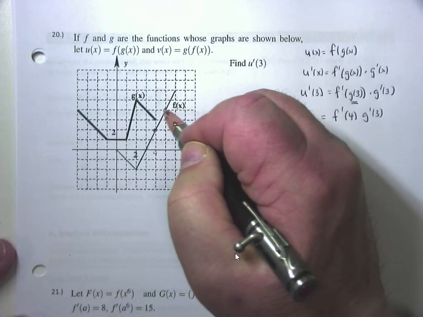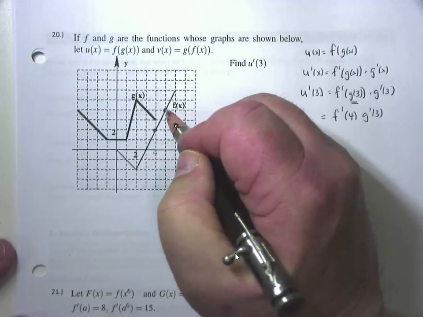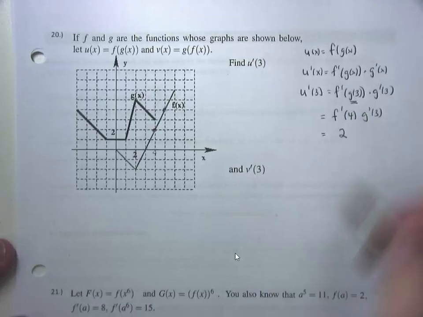There's another point right there that it actually goes through the grid mark there. So I had to rise 2, run 1, right? Slope is 2 over 1, which is 2.